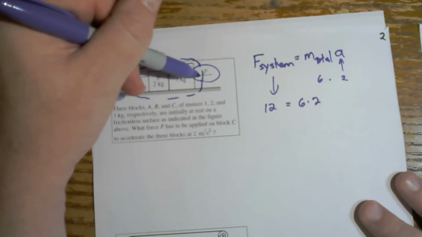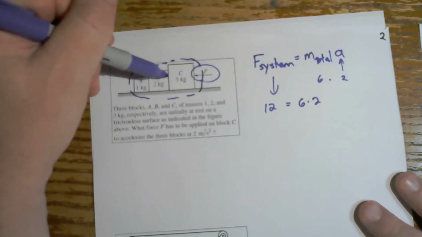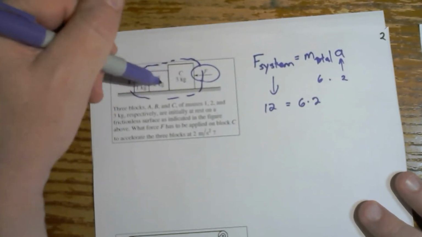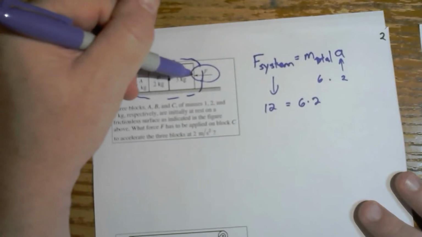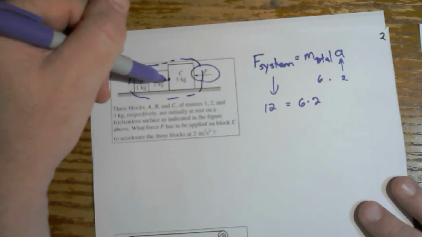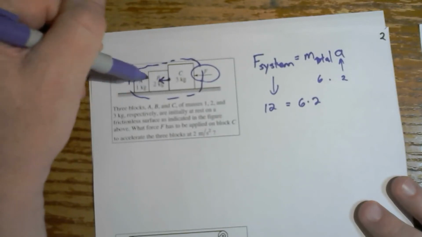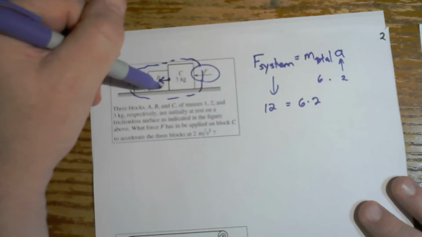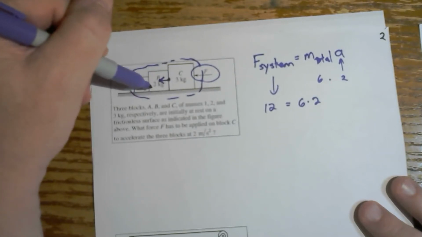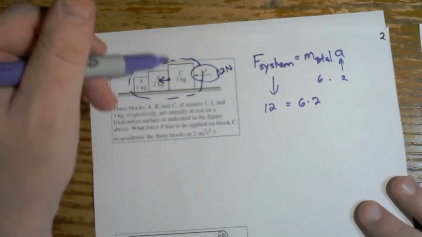Well, if I push on this block, it's accelerating 6 kilograms. That is not necessarily the amount of force I need to accelerate this, because this block C pushing on block B only has to accelerate 3 kilograms. And so there'd be 12 newtons here pushing on block C, which is what it's asking.